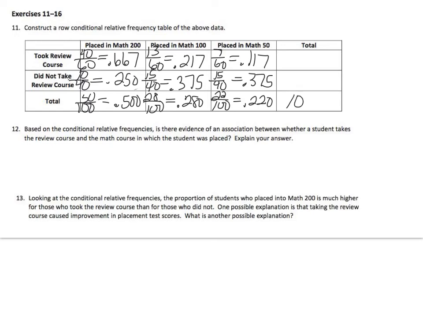We should always have 1.00 in that corner. Nope, that's not right. Huh. We should always have 1.00 in that corner. 40 out of 40. And technically, so you can see how the math works, 100 out of 100.